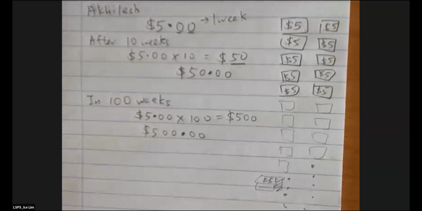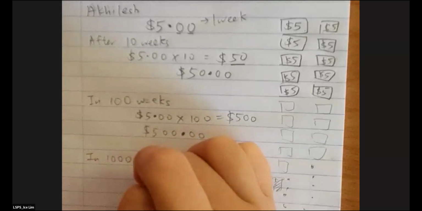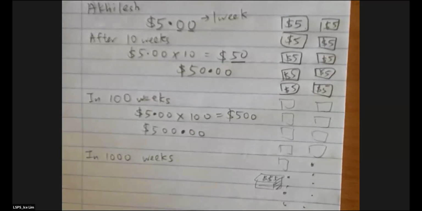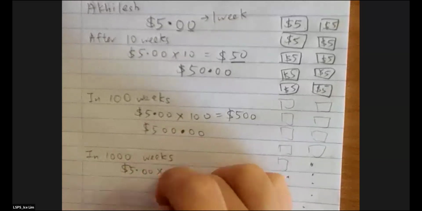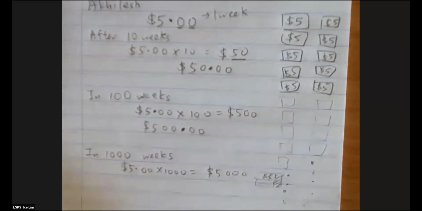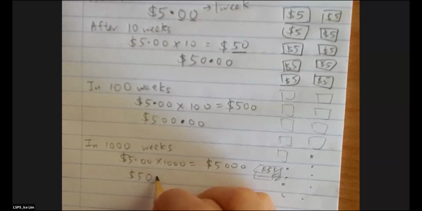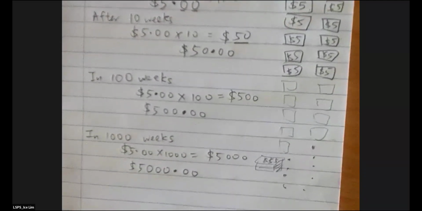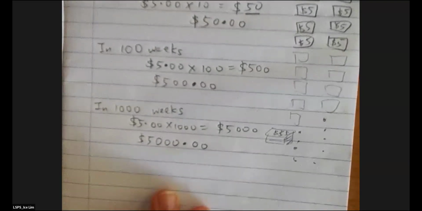Okay, next, Ryan says, you go to 1,000 weeks. Yeah, $5,000. Is it difficult? Still quite easy, yeah? Okay, 5,000, and this is how it looks in decimals. 10,000 weeks. Okay, we just skip to 10,000 weeks then.